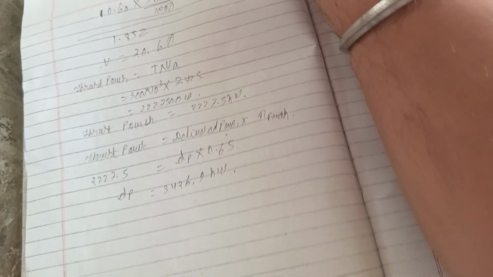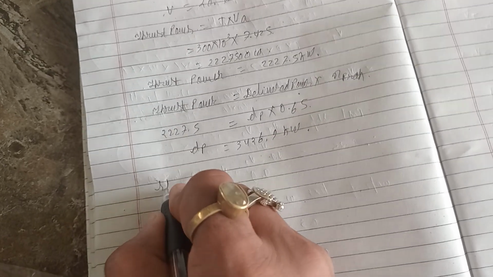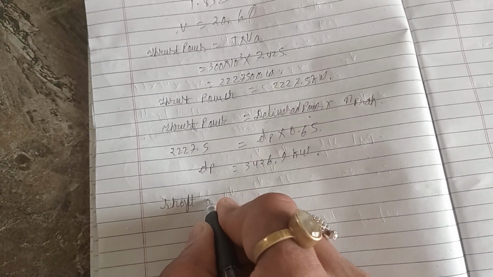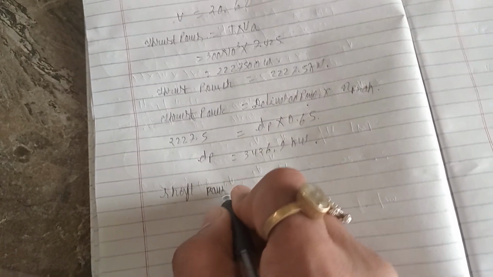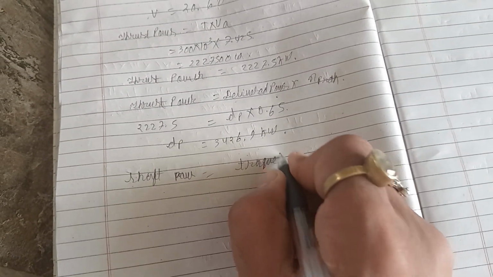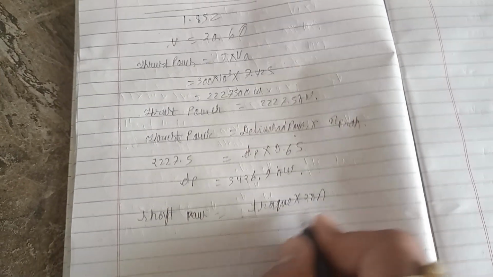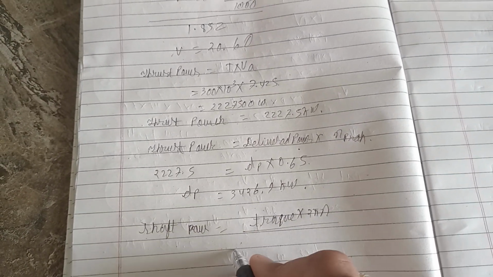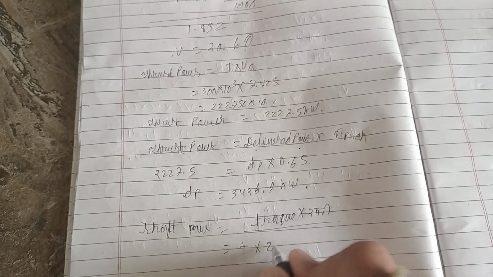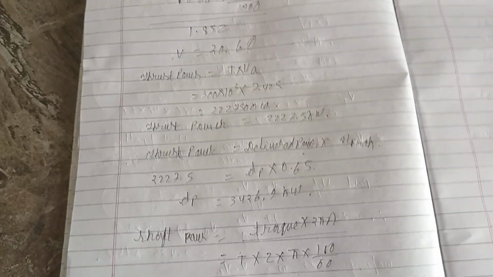Okay, now the last part says that we have to calculate the shaft torque. So we know that shaft power is equal to torque into 2 pi n, so what we have is equal to T into 2 into pi into 110 by 60.